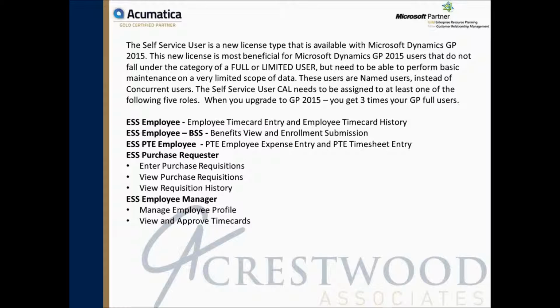Now, if you want to be able to update your benefits, so if you're using human resources in GP, you want to be able to go in and select your benefits, your W-4 information, and update your personal information. That's called the employee benefit self-service role, and you need that role to see the benefits and enroll in your benefits.